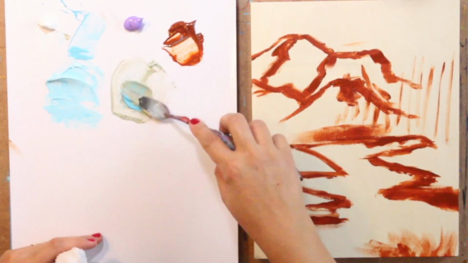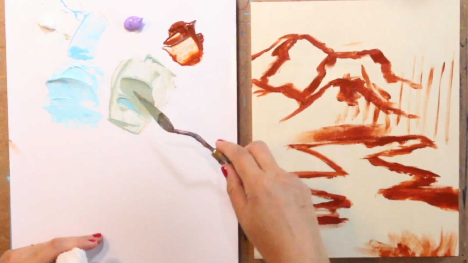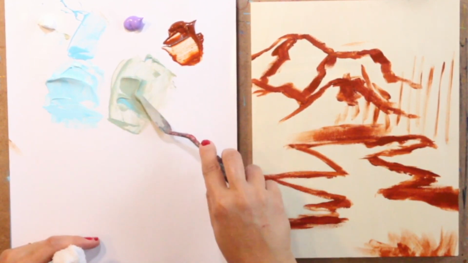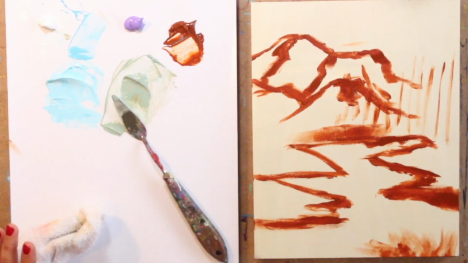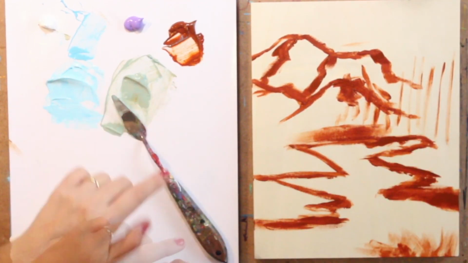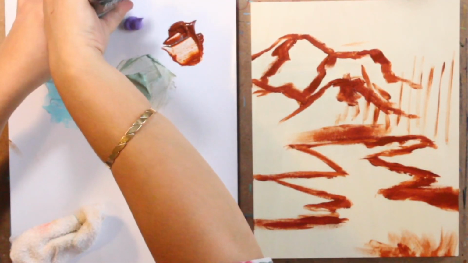More blue. Something grayish, grayish bluish, but in some cases I have a mixture of blue and purple. So a little bit more blue I need to add.